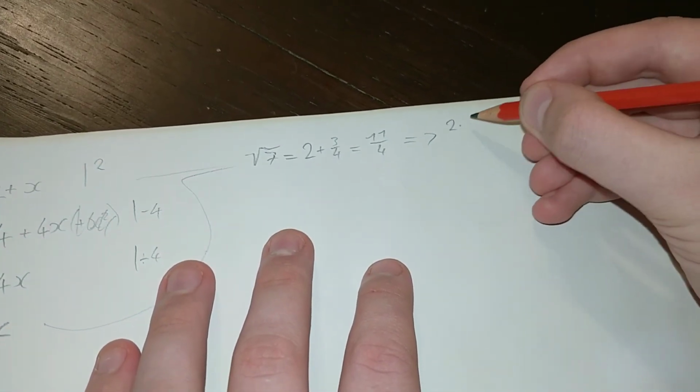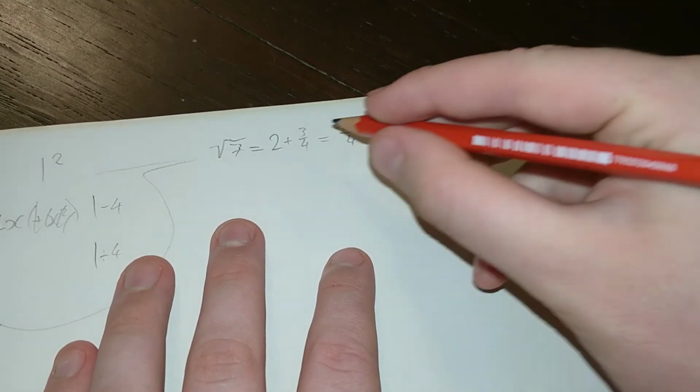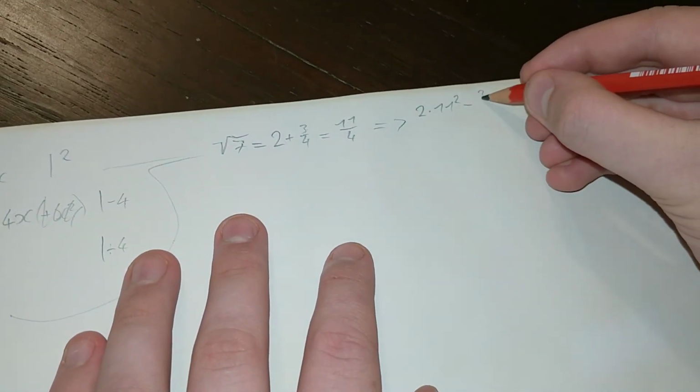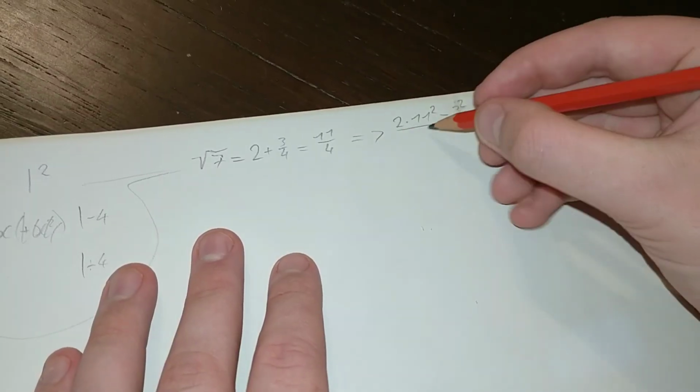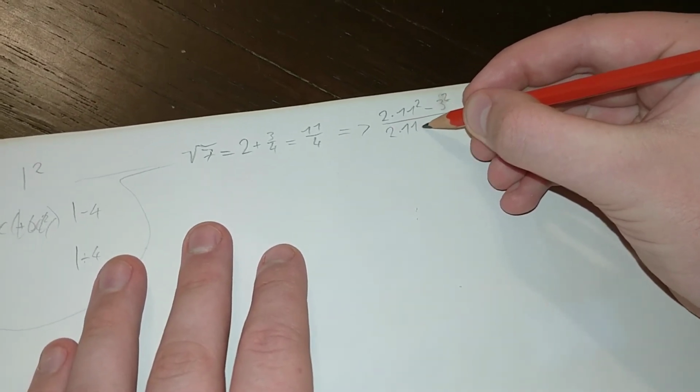With the square root of 3 for example, for the numerator we would subtract 1 for every step, because 1 squared squared squared squared is still 1. Here we will do 2 times 11 squared minus 9. The next step would be 2 times that squared minus 81, and the next step minus 81 squared.